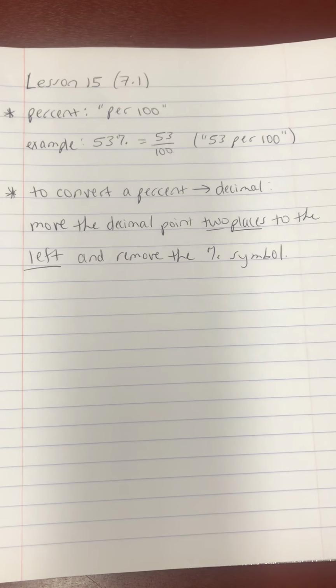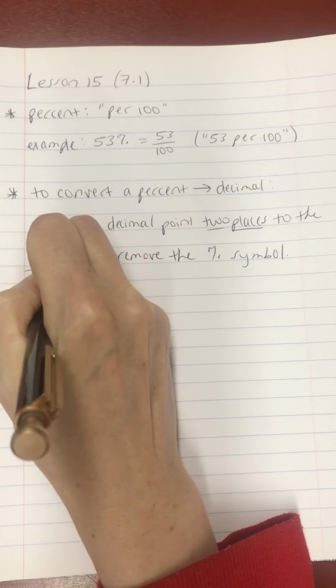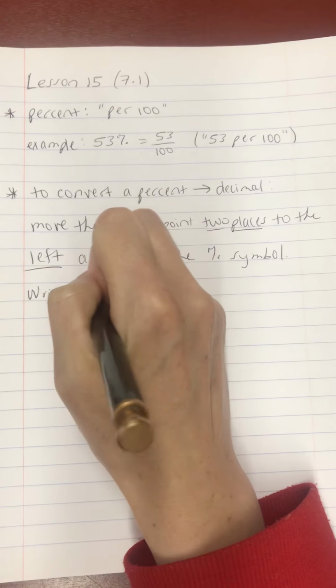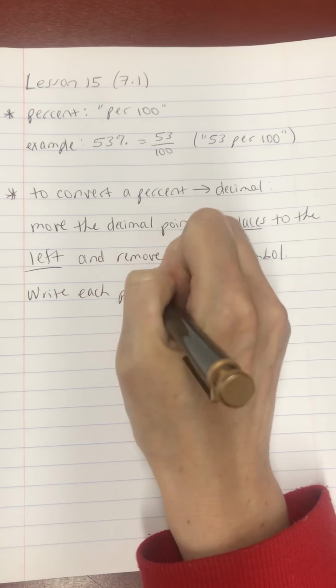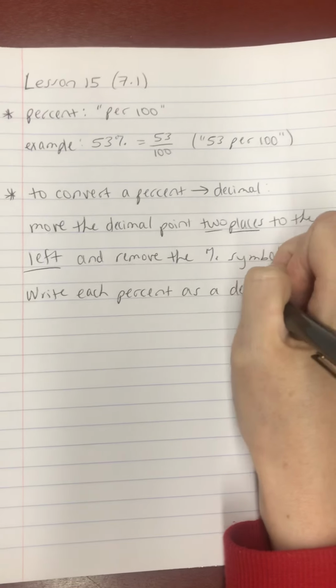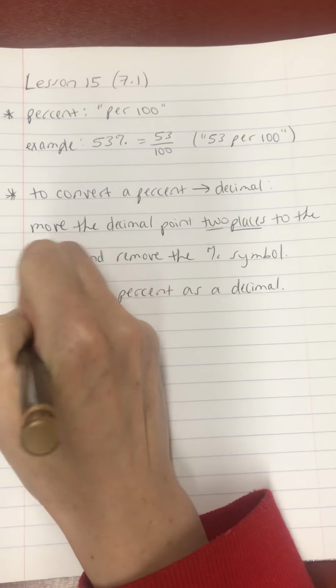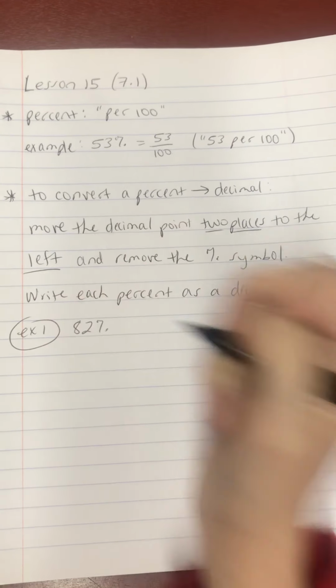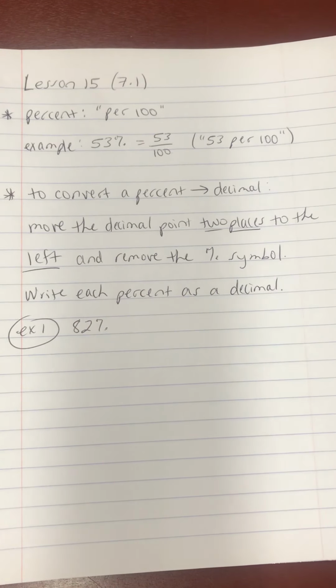So let's do some examples of that, because that's not bad at all. All right, how about some of these here? The directions that you're going to see that go along with what we just wrote is this. Write each percent as a decimal. All right, and so example number 1. Let's start off really easy. These don't get too terrible, but this is a really easy one, right? Example number 1, 82%.